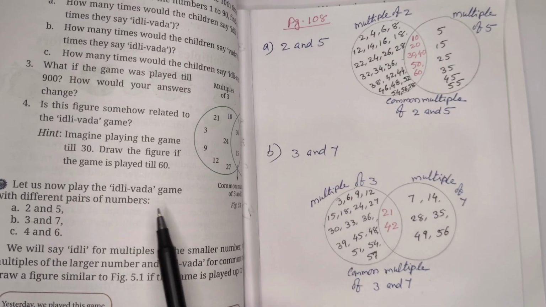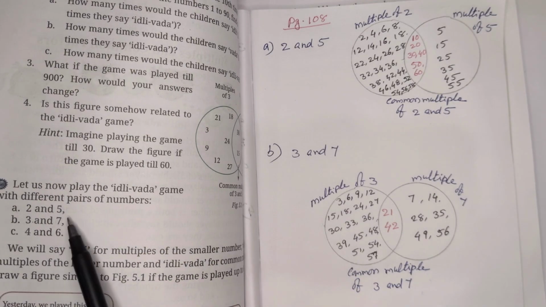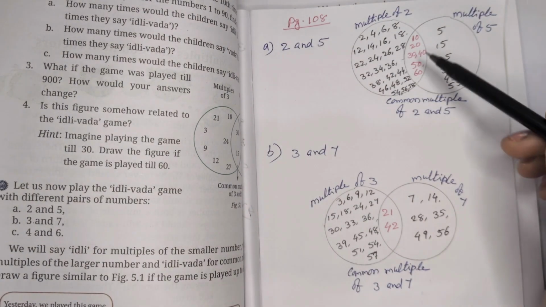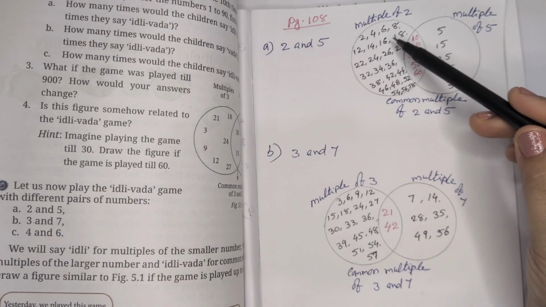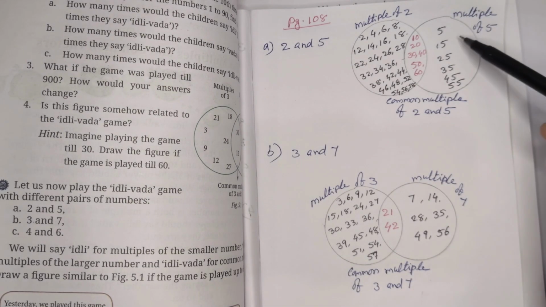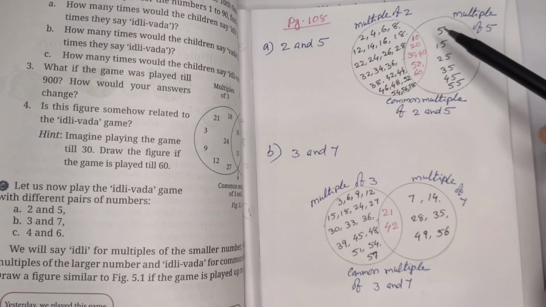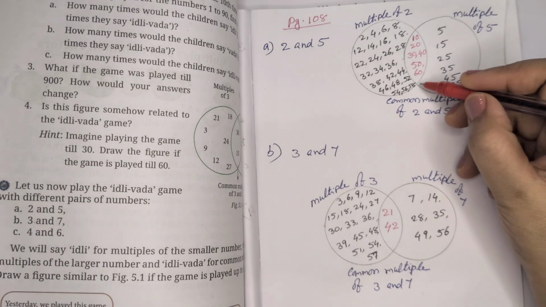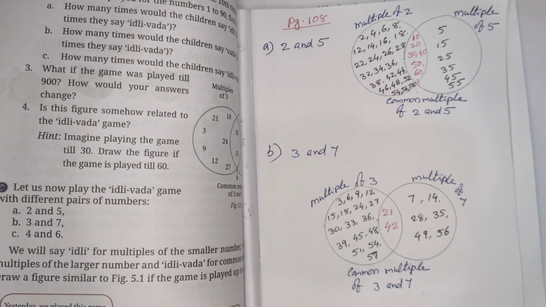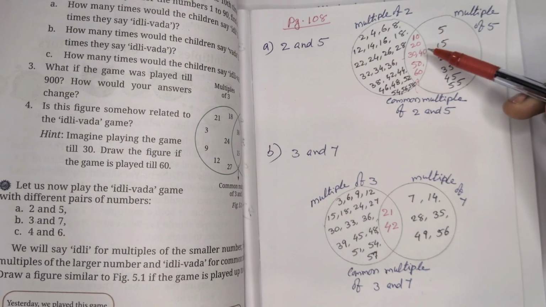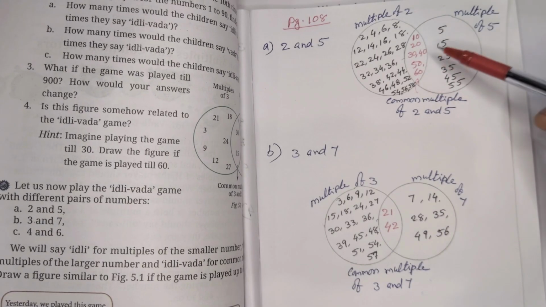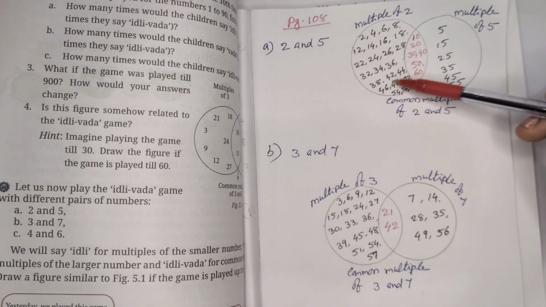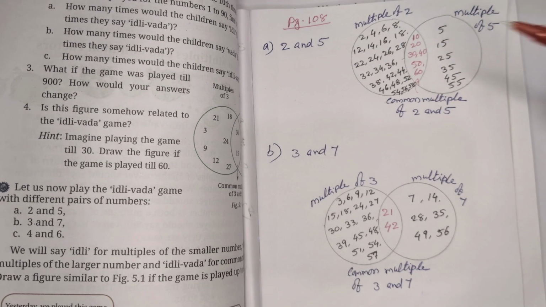Let us now play the Idli-Vada game with different pairs of numbers. First one, A, 2 and 5. We have to write all the multiples of 2 in the first circle and multiples of 5 in the second circle up to 60, and the common multiples of 2 and 5 will come in between, the part included in both circles. So 10, 20, 30, 40, 50, 60 are the common multiples of 2 and 5, in the multiple of 2 table and multiple of 5 table.